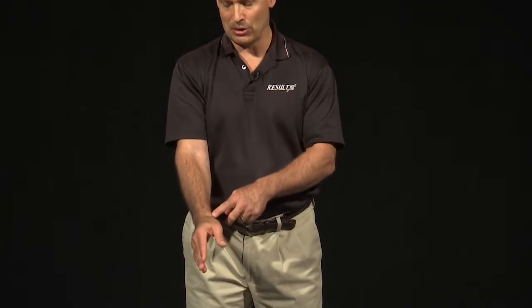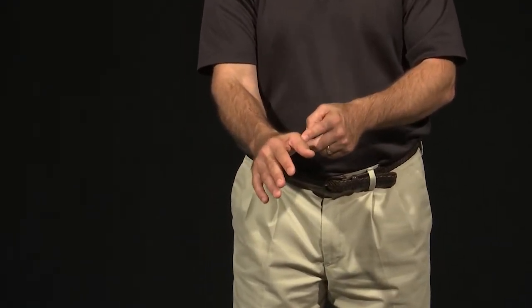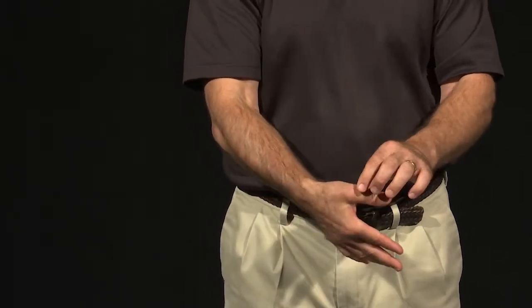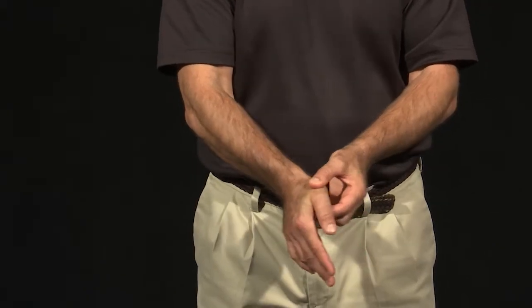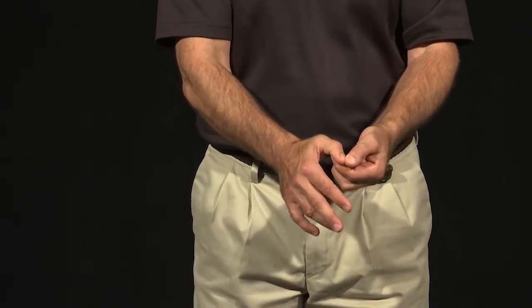Then just adjacent to it, more on the dorsal side, is going to be the extensor pollicis brevis. So it's going to originate on the middle third of the radius and come down and insert into the base of the proximal phalanx. So it's going to extend the metacarpophalangeal joint. So this joint right here, metacarpophalangeal, not the IP joint. That's going to be a different muscle.